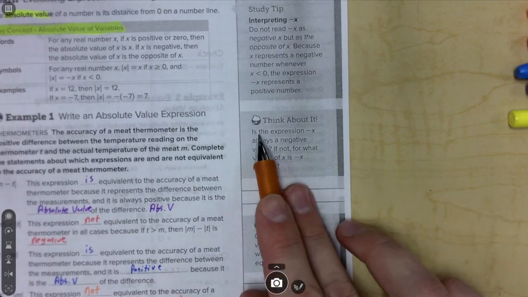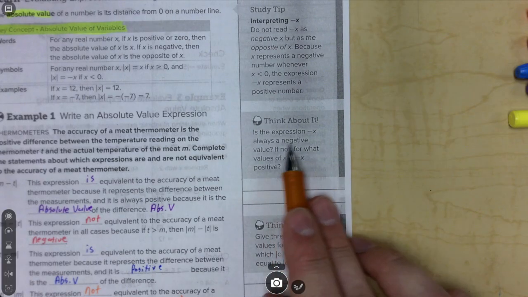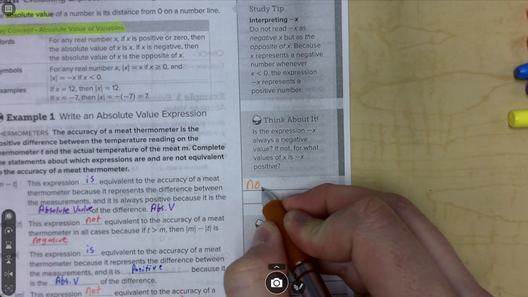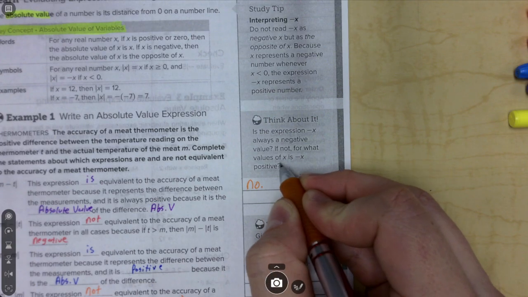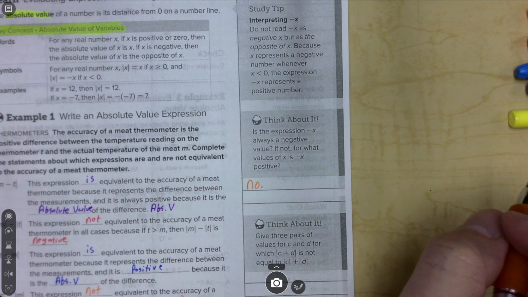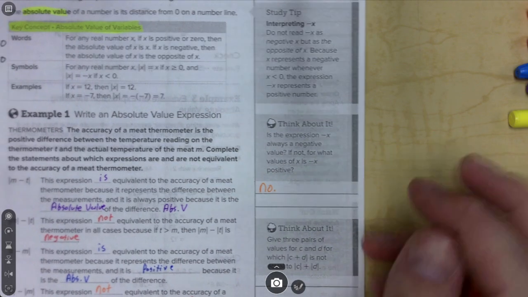Think about it. Is the expression negative x always a negative value? No. If not, for what values of x is negative x positive? I know it just told me to call it opposite of x, but I don't like that. We're going to call it negative.